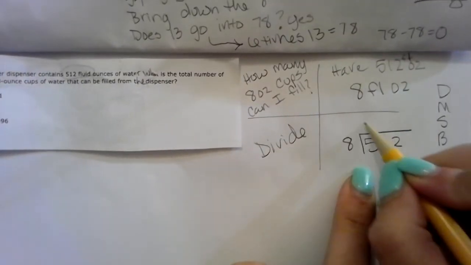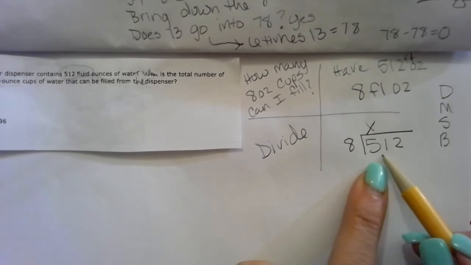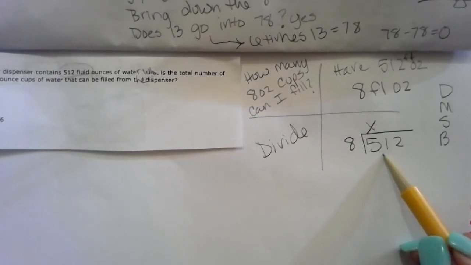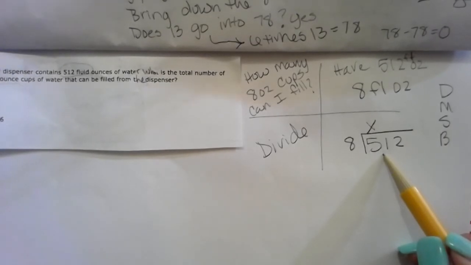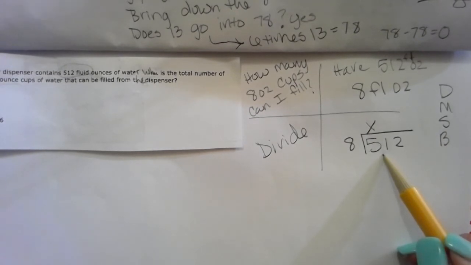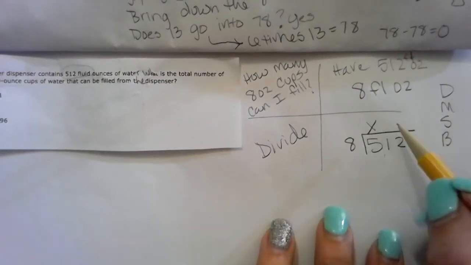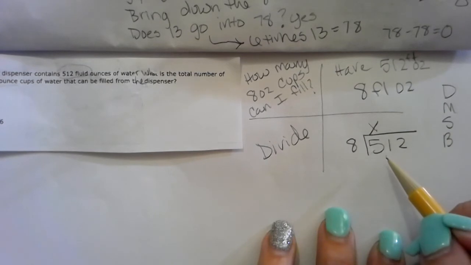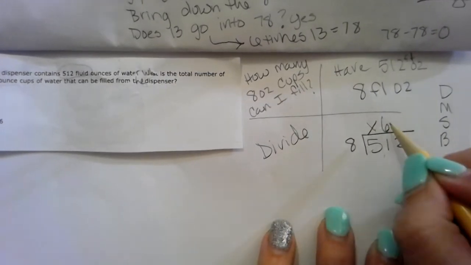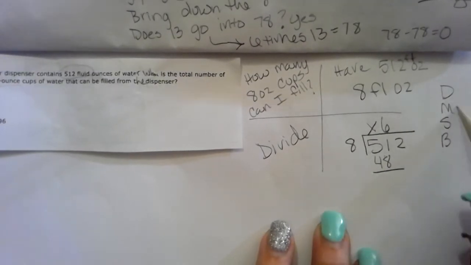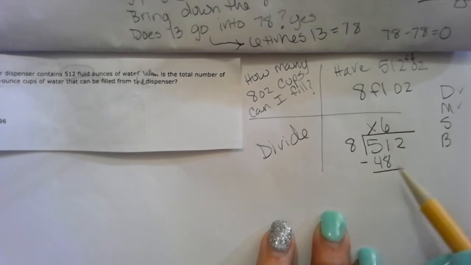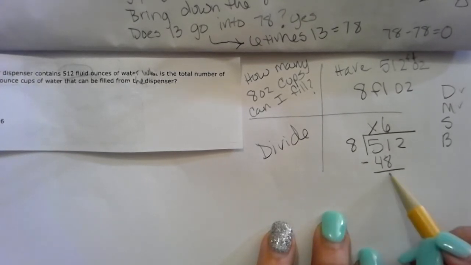So 8 does not go into 5, but 8 goes into 51. I don't know. But if it was 10, 20, 30, 40, 50, it would go 5. So how many times do I think that'll go into it? Okay. So 8 times what gets me close to 51? Well, 8 times 6. 6 times 8 is 48. So I multiplied, subtract 51 minus 48. Well, 48, 49, 50, 51. So it leaves me 3.